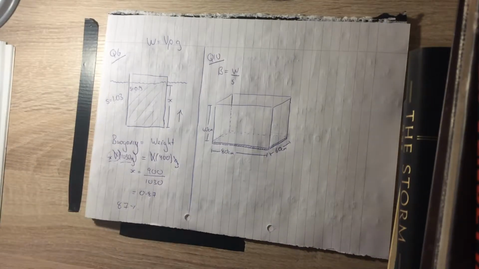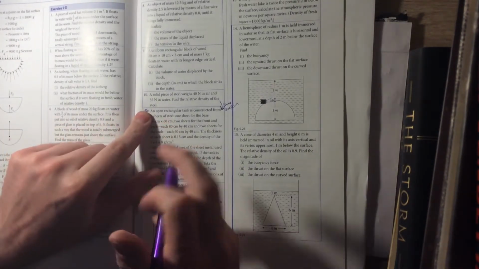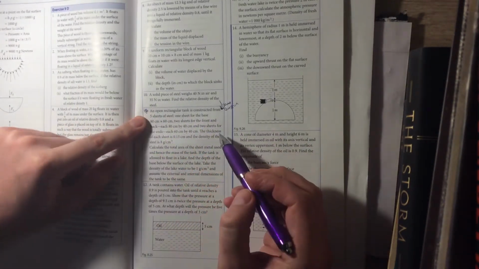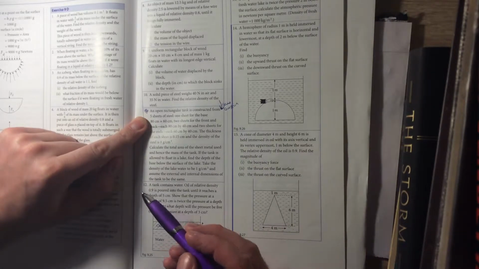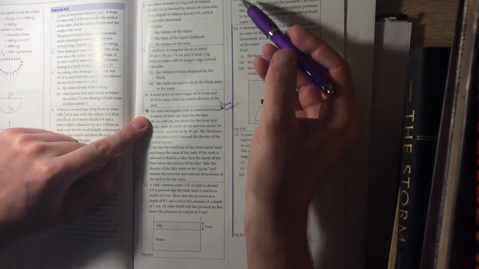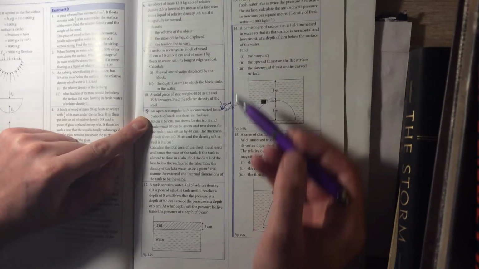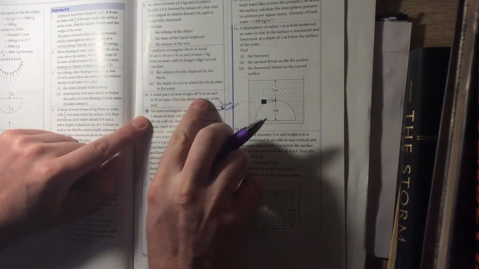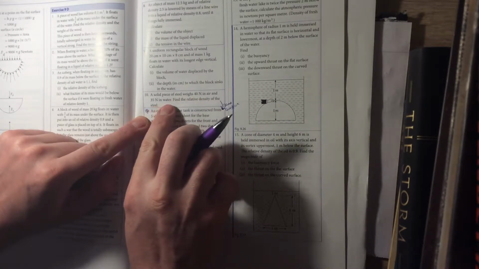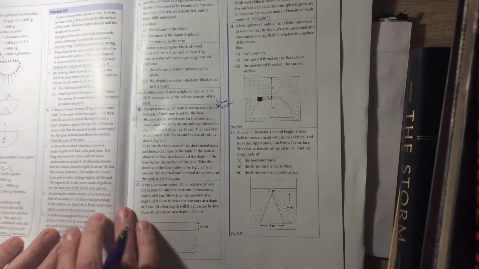Question 10 says, now there's a mistake in the book here. Question 10 and 11 are all part of the same question. And then at the back, what we have is 12, they have is 11. This is labeled 12, this is labeled 13, 14. A solid piece of steel weighs 40 newtons in air and 35 newtons in water. Find the relative density of the steel.